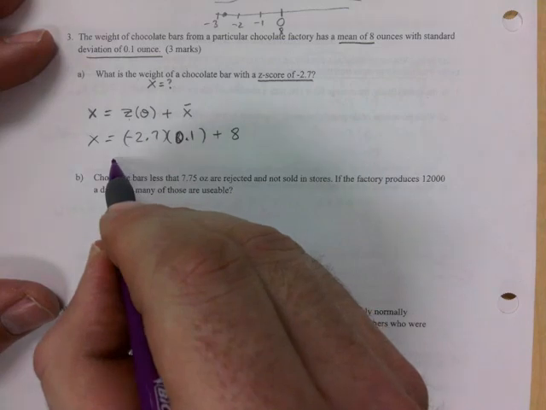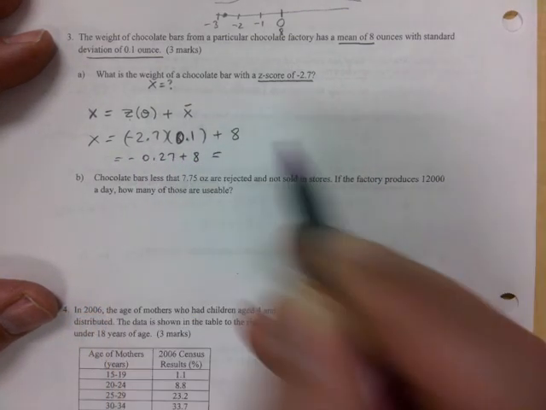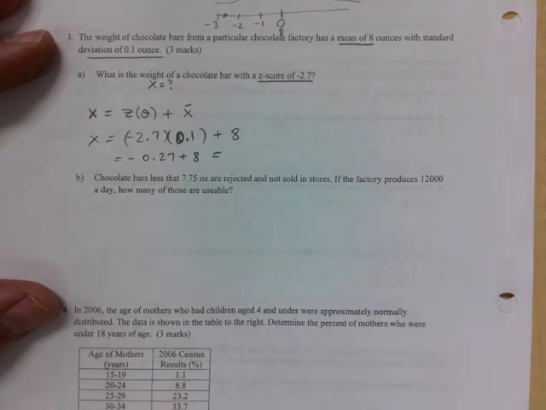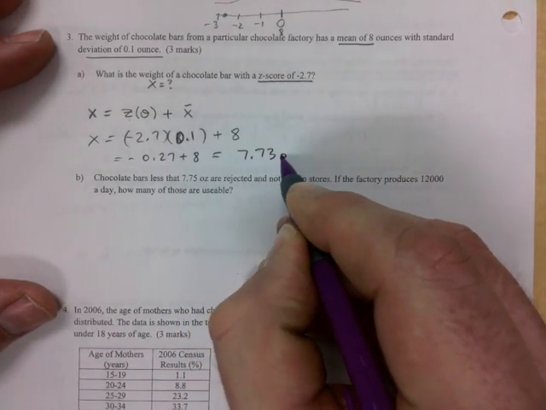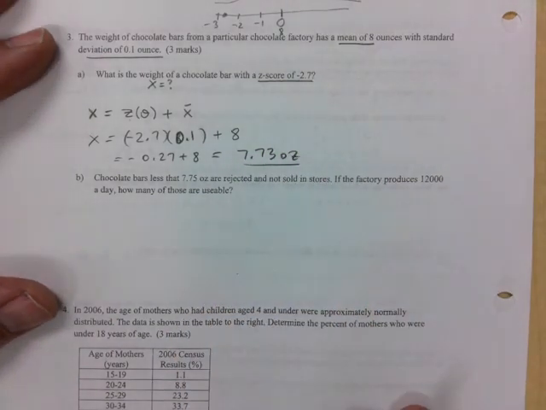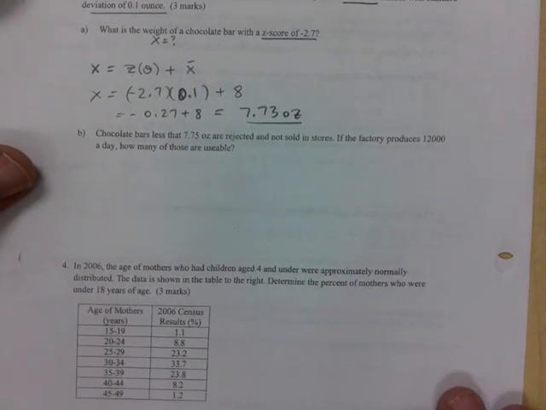So this would be negative 0.27 plus 8. That's 7.73 ounces. That's all you have to do there. There are other ways of using a combination of inverse norm and normal CDF. If you figure it out, great, good for you. I will just leave it at this, okay?